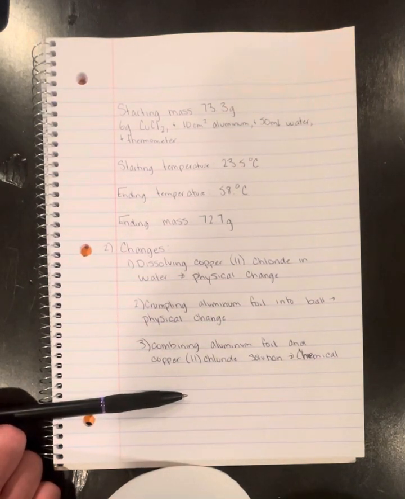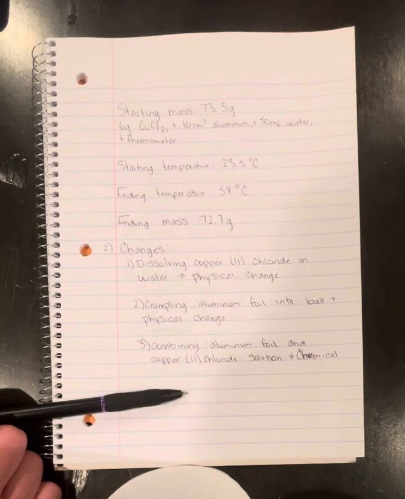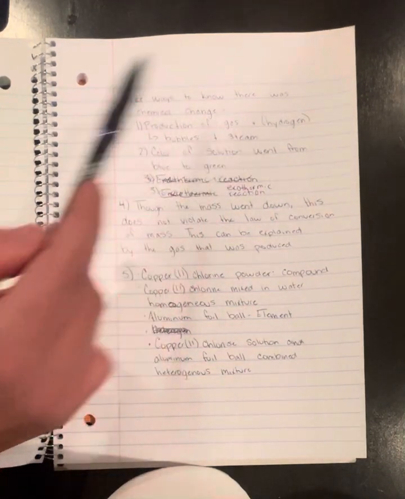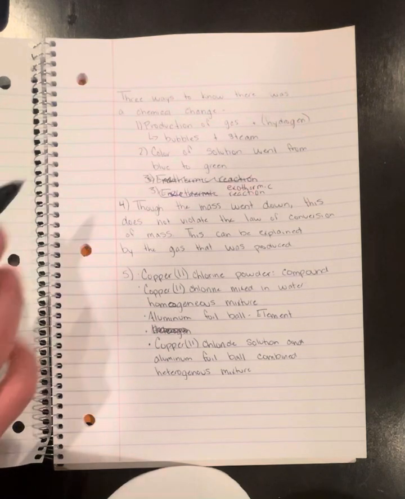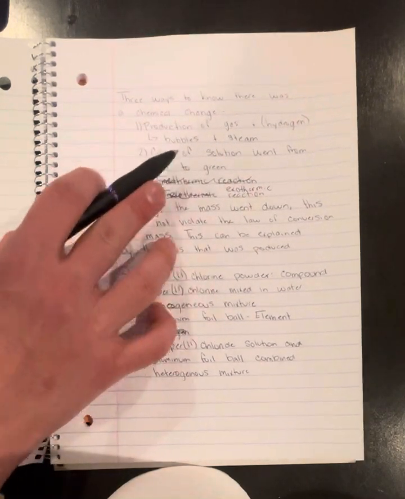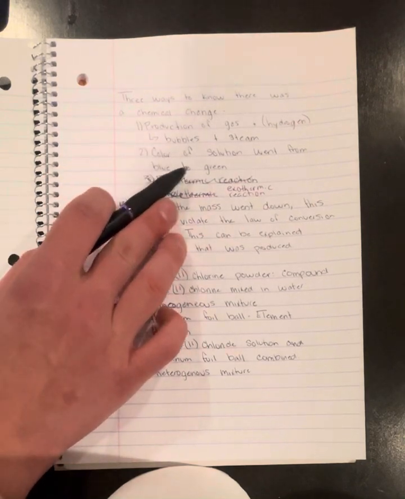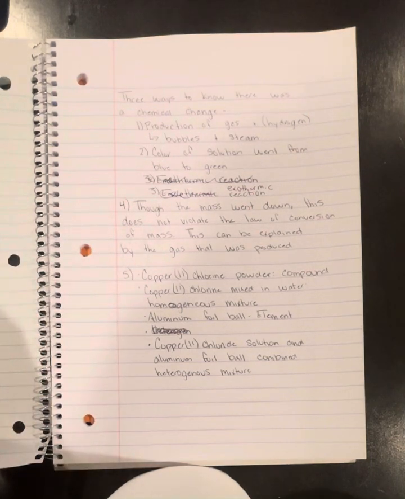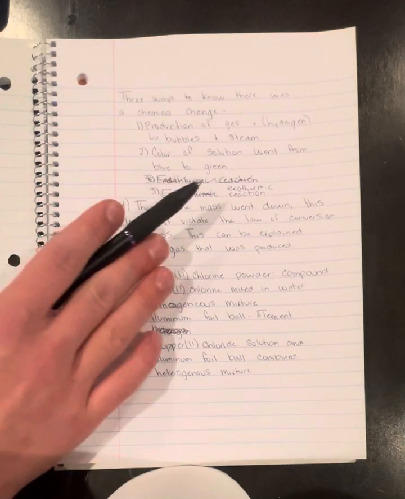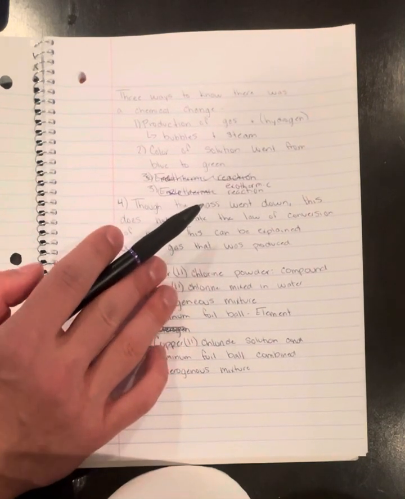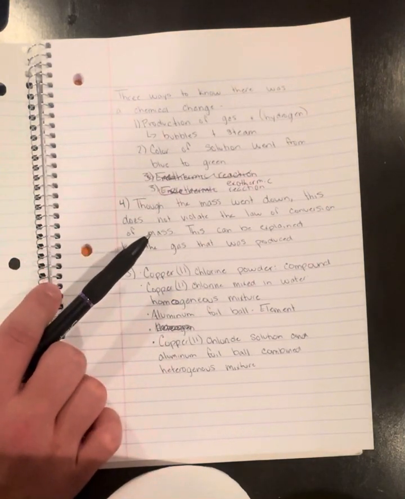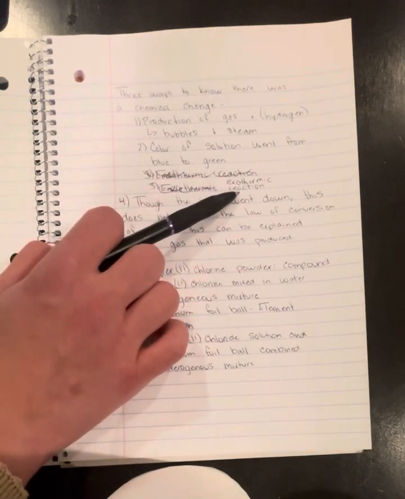And then three pieces of evidence, three reasons why we know that this was a chemical change: one, looking at the production of that gas, that's the hydrogen being released. We can see that in the bubbles and the steam. Two, the color of the solution goes from blue to green. That's the copper ions that were originally in the solution. They're being pushed out to form solid copper powder, which is the brown, and you can actually see that stick to the aluminum when you're watching the lab. And three, there is an exothermic reaction.